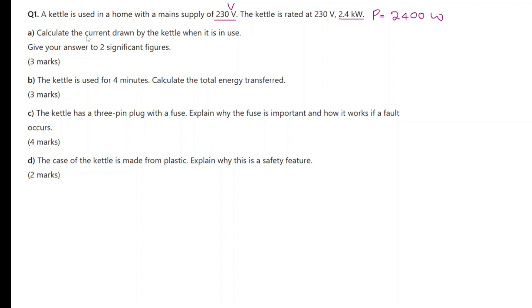Part A. Calculate the current I drawn by the kettle when in use to two significant figures. Now, when I know power and voltage and current, obviously, I'm thinking of P is equal to IV. So let's substitute the values in. P is 2400. I don't know I, but V is 230. So all you need to do is divide both sides by 230. These two get cancelled out, and I get the answer for the current by dividing 2400 by 230.